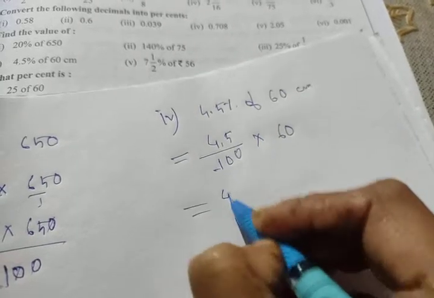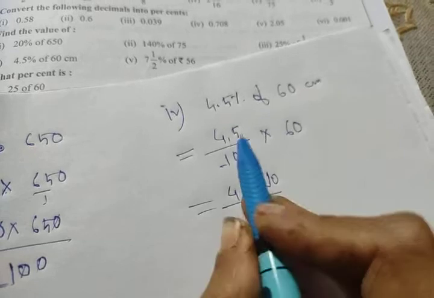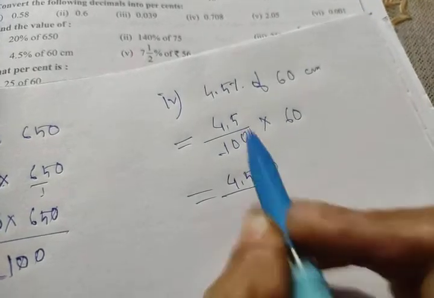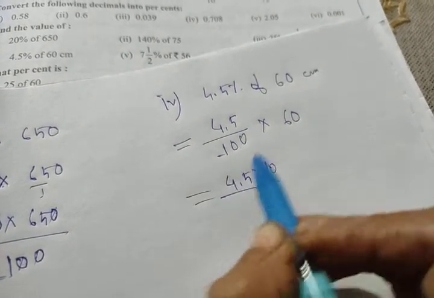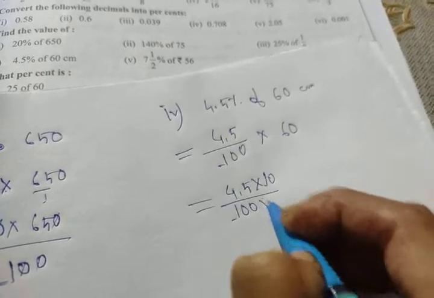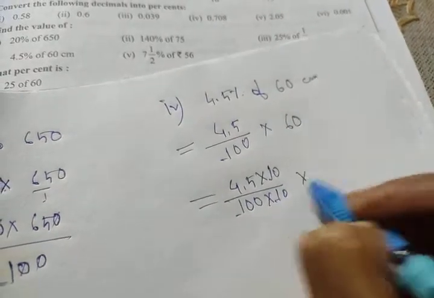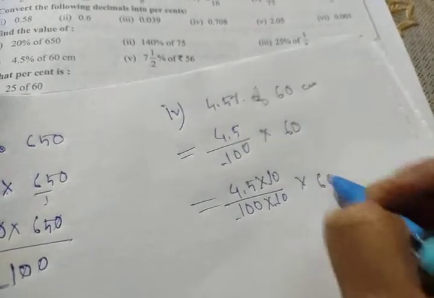So 4.5 into 10. Since this is a fraction, we need to multiply the denominator also by 10. Is it clear? Next, write into and 60.